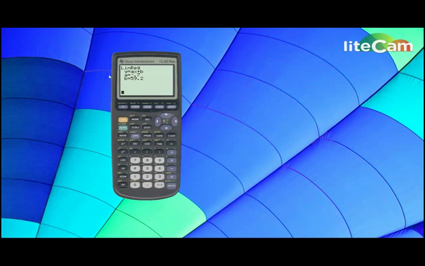You'll press Enter once, you'll see that first screen, and then you'll see this second screen right here. Okay, so I've got A equals negative 0.7 and B equals 59.2.